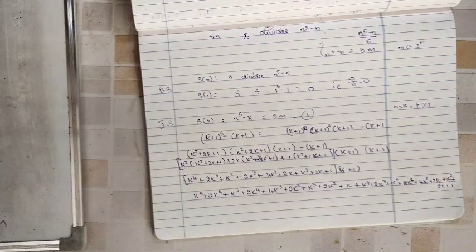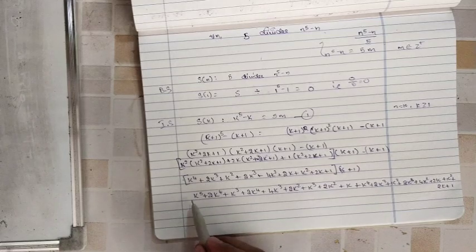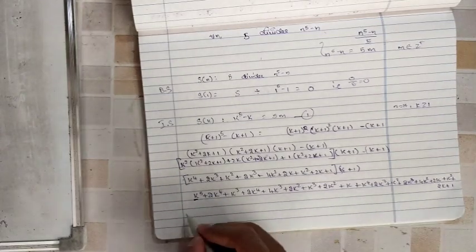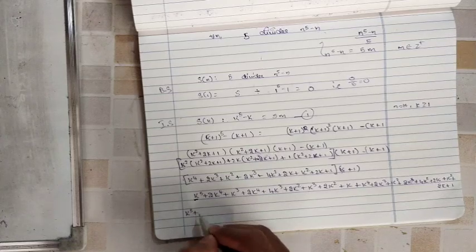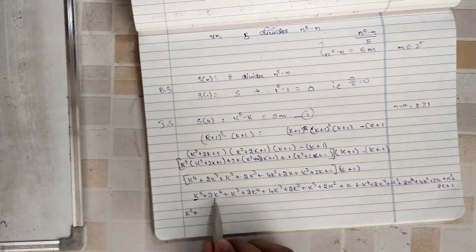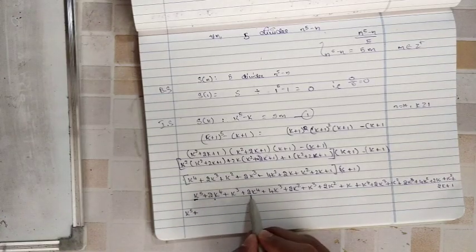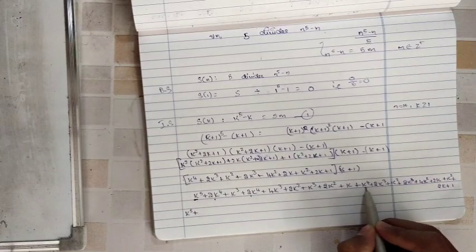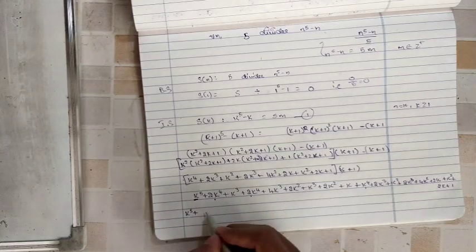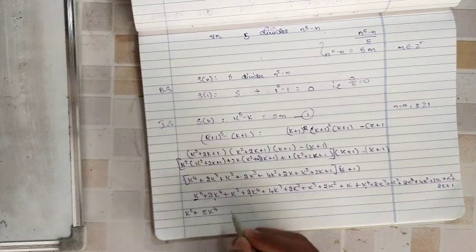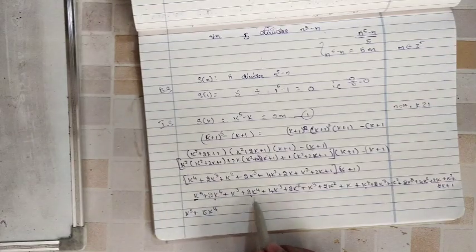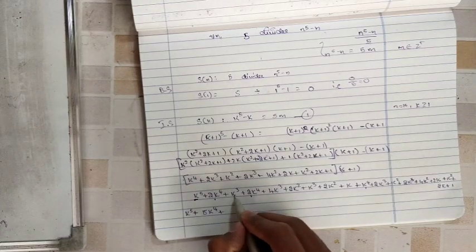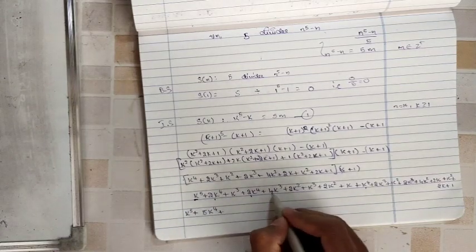So now I'll add. First I'll see where k power 5 is there. So k power 5 only one time. So k power 5 plus k power 4. I have here 2 plus 2, then here once I have 5, so I have 5k power 4. See, 2k power 4, 2k power 4, then k power 4 once, so 4 plus 1 is 5.